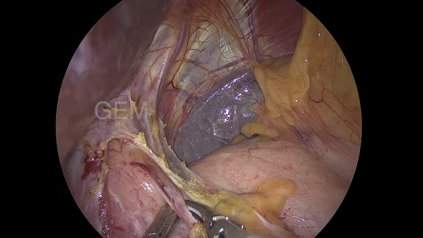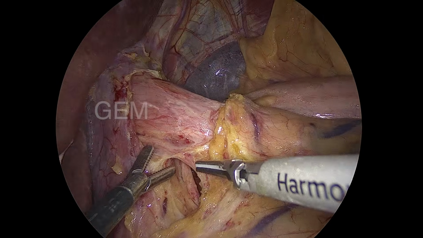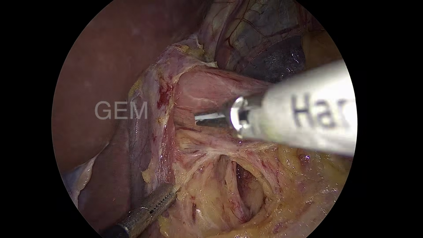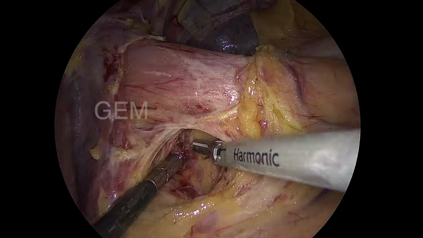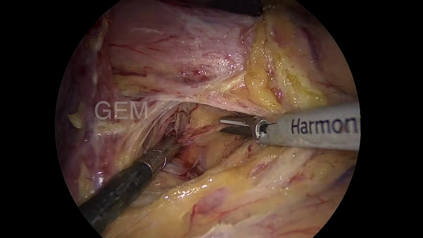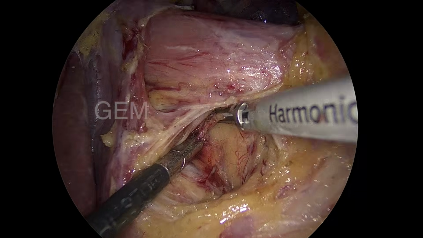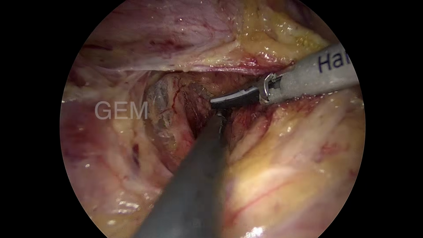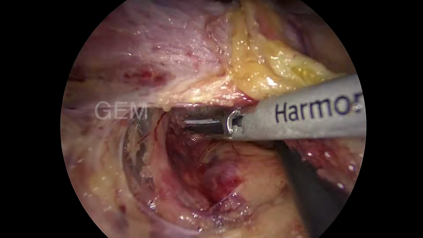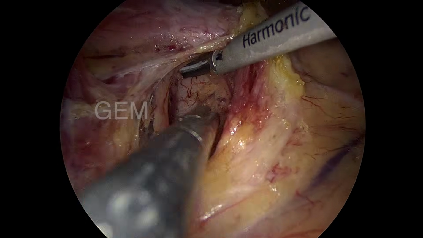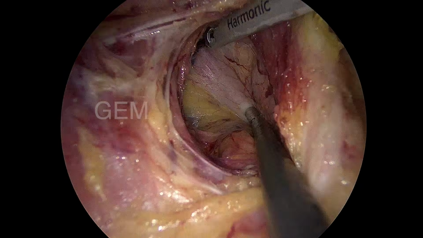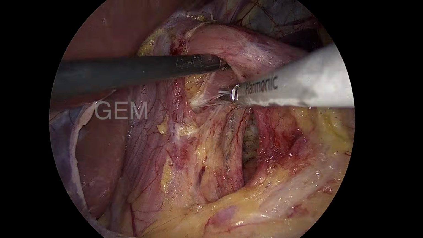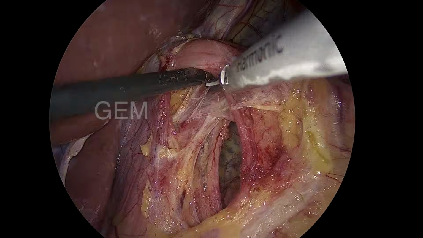So, that is the right vagus now, and sorry, that is the posterior vagus, anterior vagus, this is the posterior vagus, and the inferior phrenic vessel is seen very nicely. So, retroesophageal dissection is completely done. You can see the wide opening. Some more dissection is required, that is the posterior vagus. Along with the esophagus, I lifted the posterior vagus. You can see the crus.